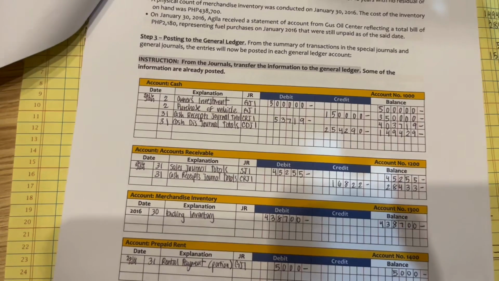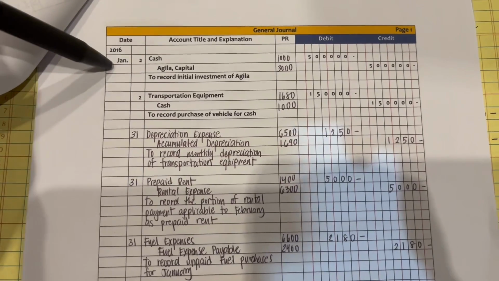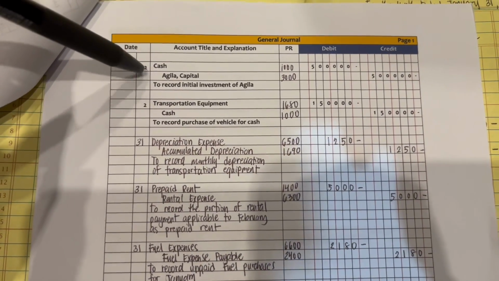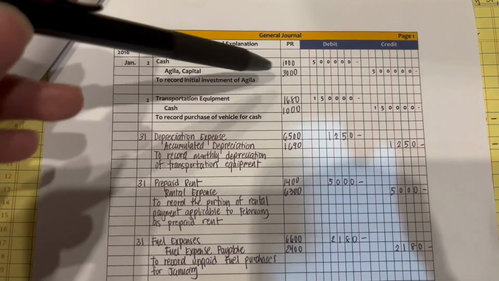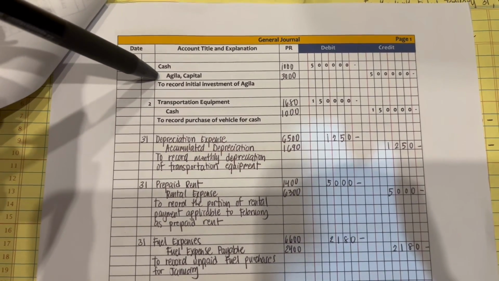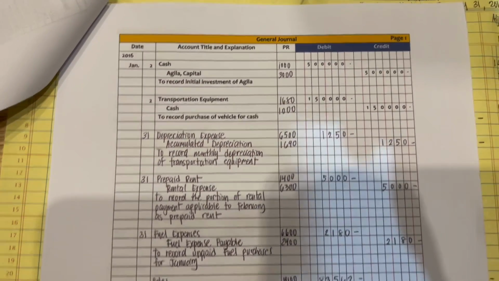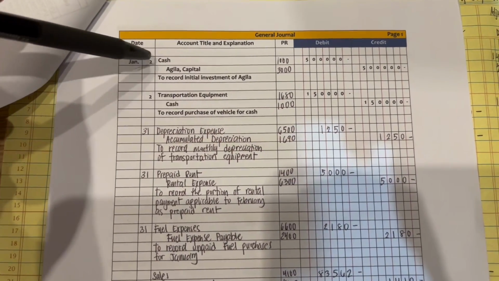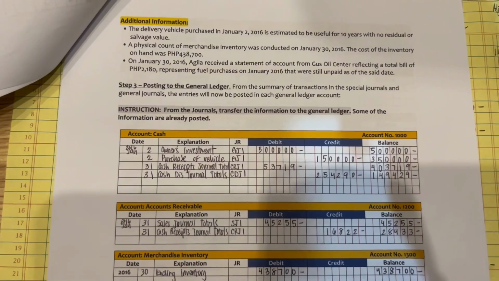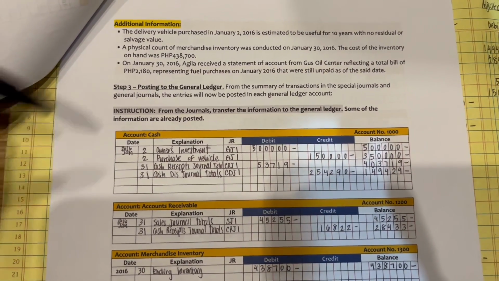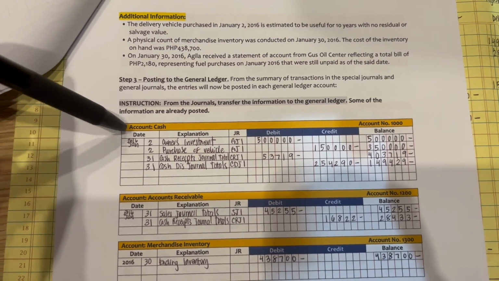So when it comes to posting the journal transactions, the example is the transaction on January 2, 2016, where Aguila made its first investment. The first account is cash amounting to 500,000, and the second account is capital amounting to 500,000 also. So let us try to post this transaction into the general ledger. Into the general ledger, we will find the accounts that we used in the transaction in the journal. We used cash and capital.